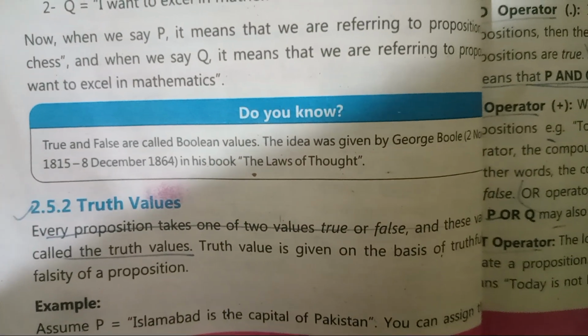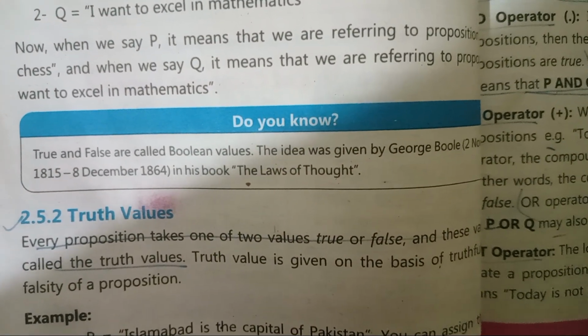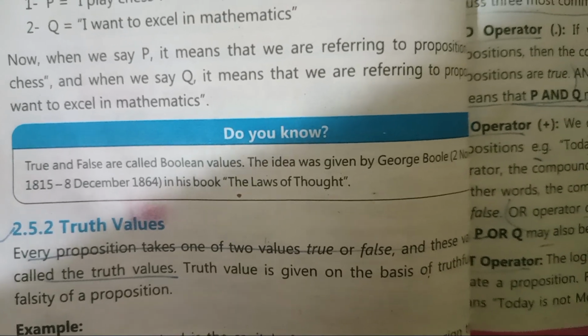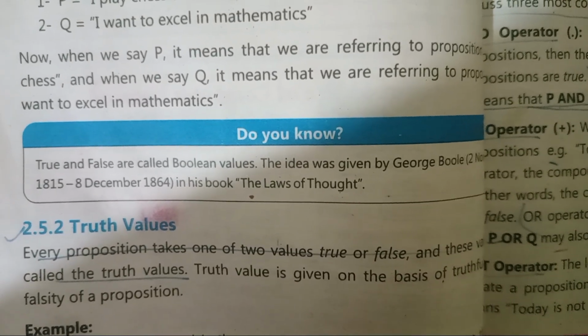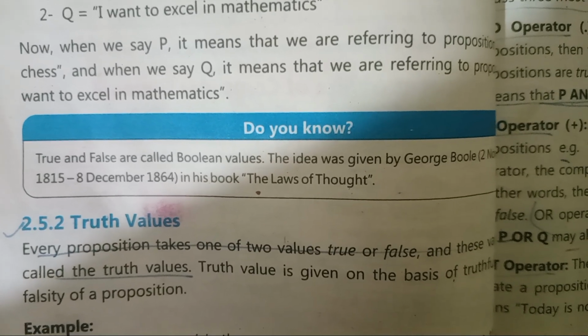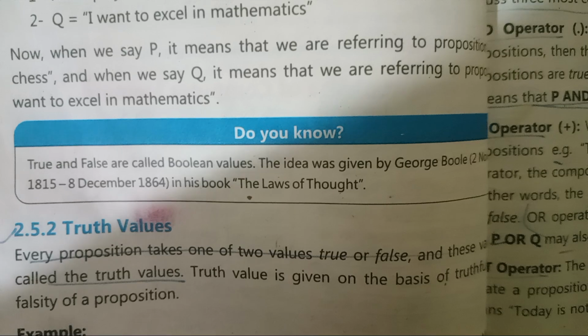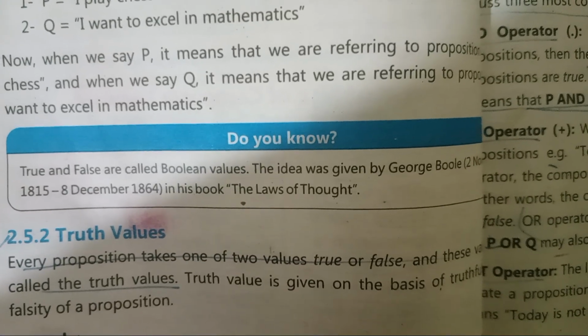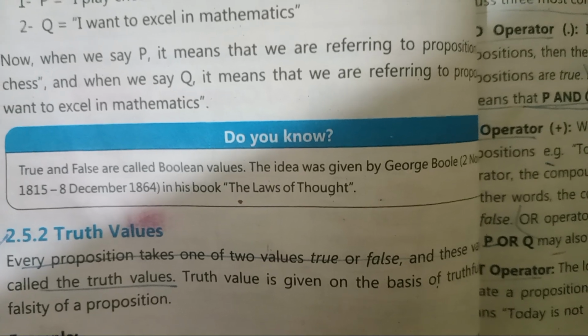So let's see what the truth values are. Every proposition takes one of two values, true or false, and these values are called the truth values. As I've explained, a proposition is a sentence that can be either true or false. True and false are the two values, and these values are called the truth values, right?